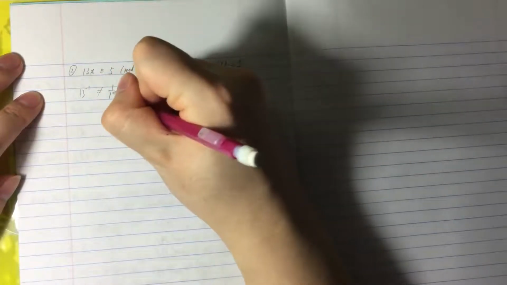Be very, very careful. The inverse of 13 is not 1 over 13. Everything here must be a whole number. In general, the inverse of 8 is not 1 over 8. Be very, very careful.